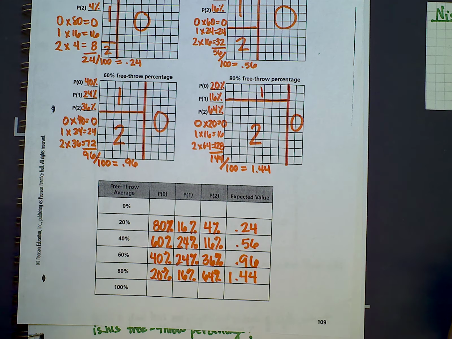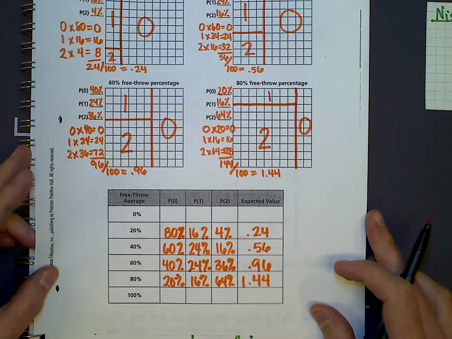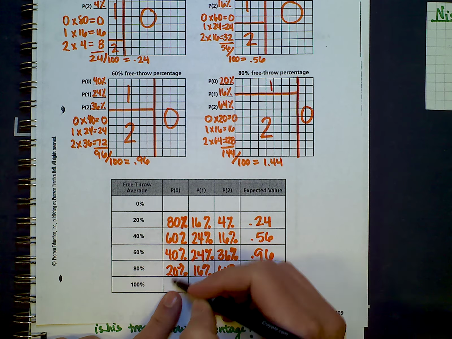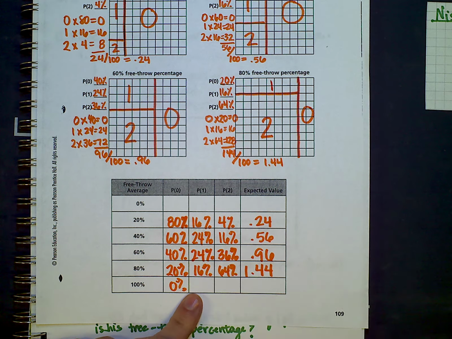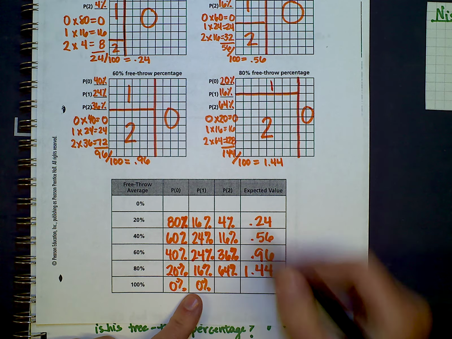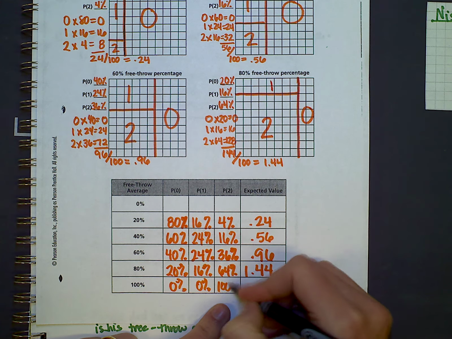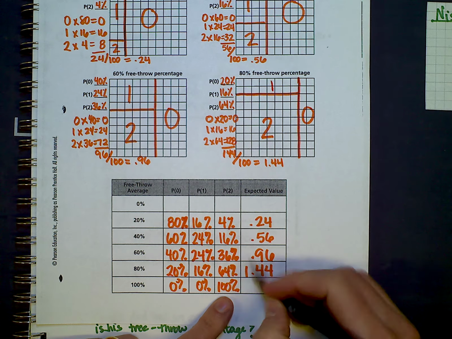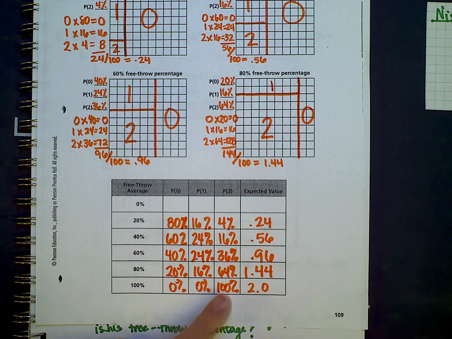Alright. 100% shooter. So let's look at this information here. Probability of scoring 0 points if you're a 100% shooter would be 0%. Probability of scoring 1 point would be 0%. Probability of scoring 2 points would be 100%. So if you're going to score 2 points 100% of the time, then your expected value would be 2. In other words, every time you're at the line, you're going to make every shot that you make.